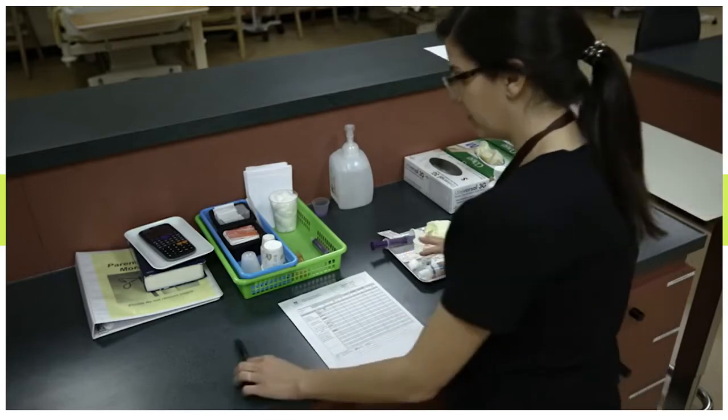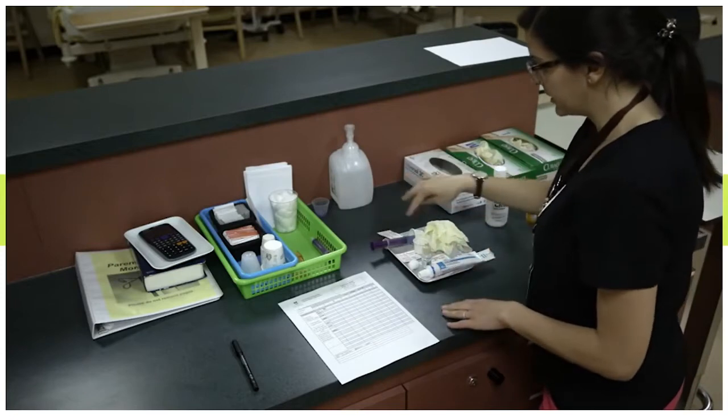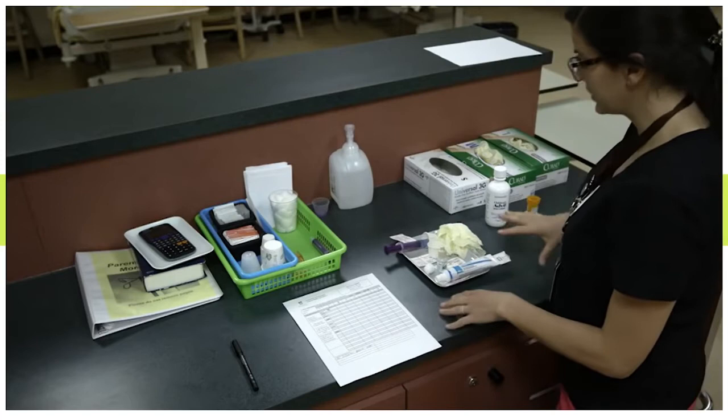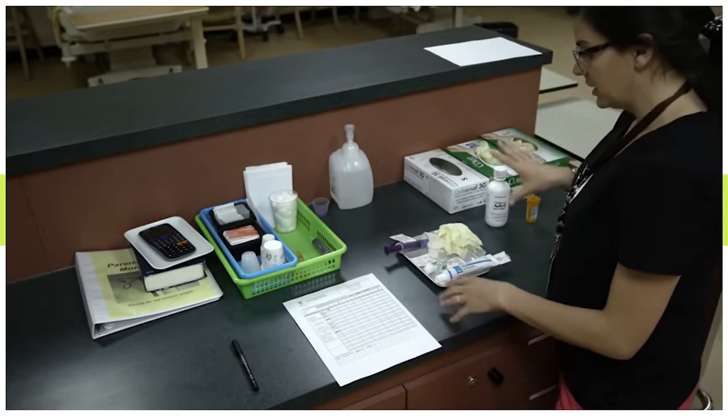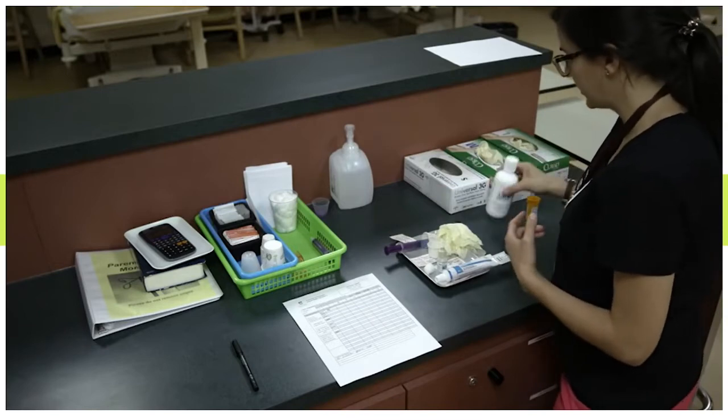So now we've prepped all of our medications. We did our first check. We prepped all of our medications and immediately made labels for them. Now we're going to go over the process of second check. So remember I said you're putting your containers aside but not yet putting them away, and now we'll explain why.